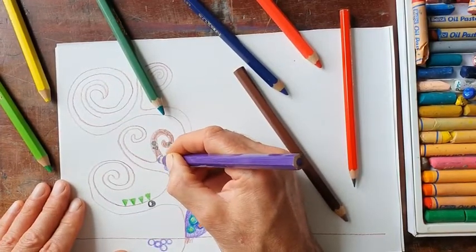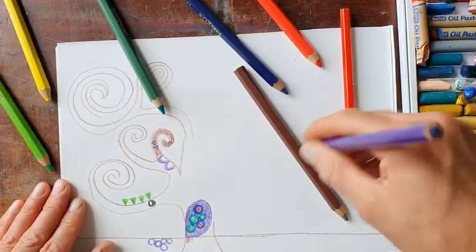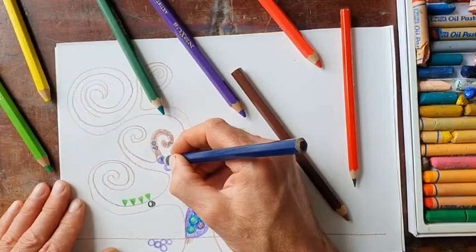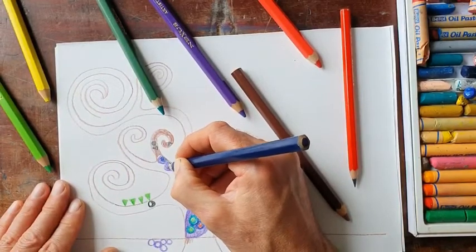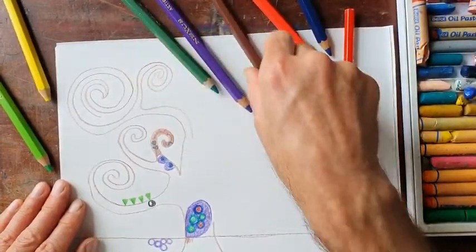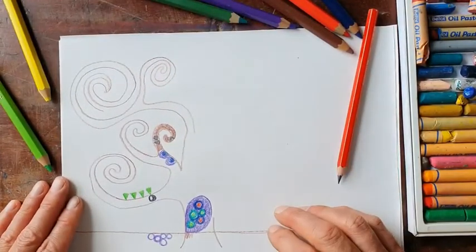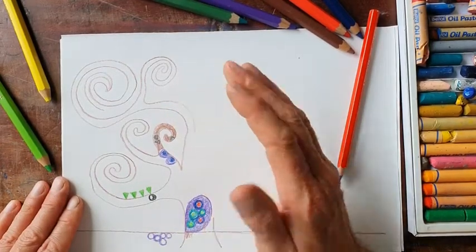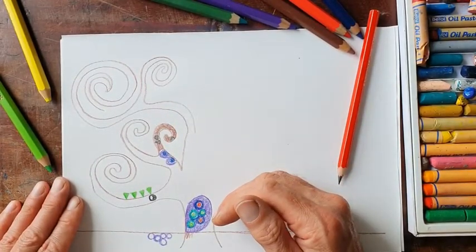You see how I'm filling in the tree. You, of course, will have done both halves of the tree. This is just my demonstration so that you can get the idea of what you need to do. Okay, so keep looking at your drawing. Keep looking at the Gustav Klimt original.